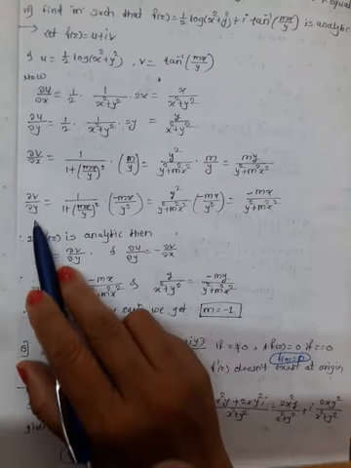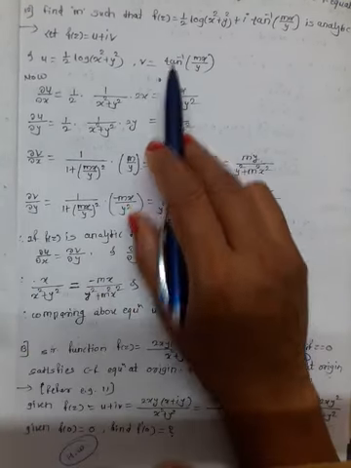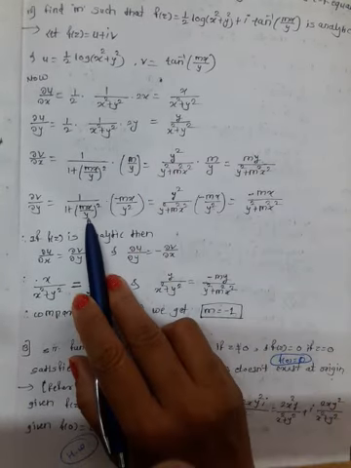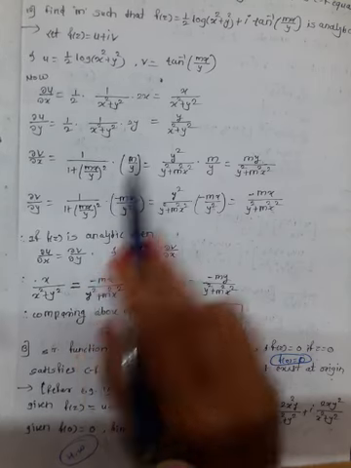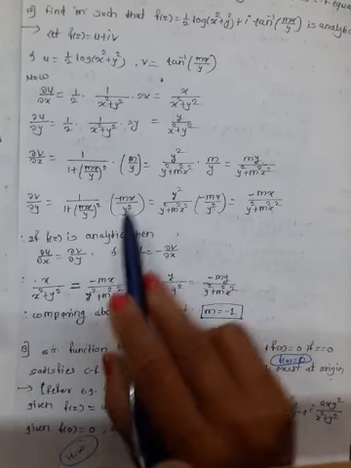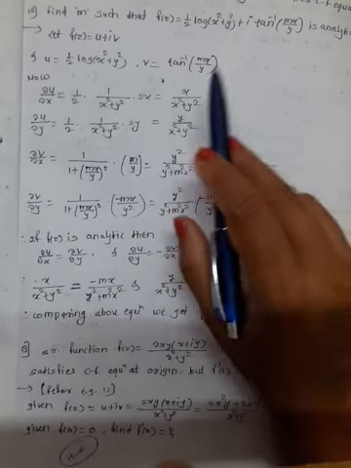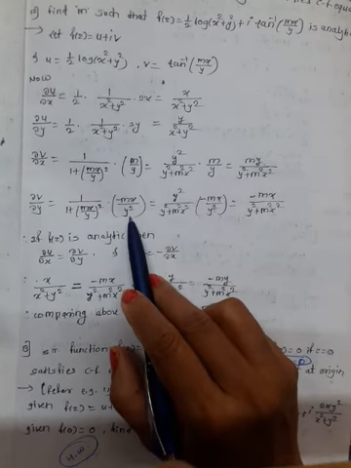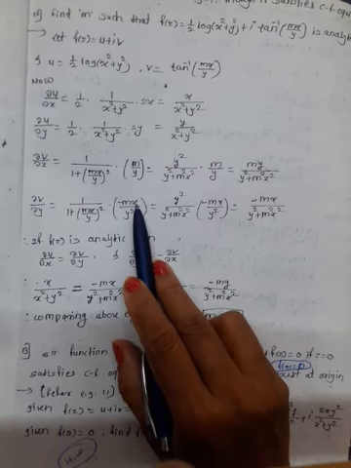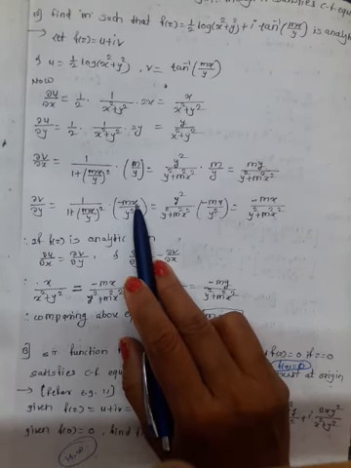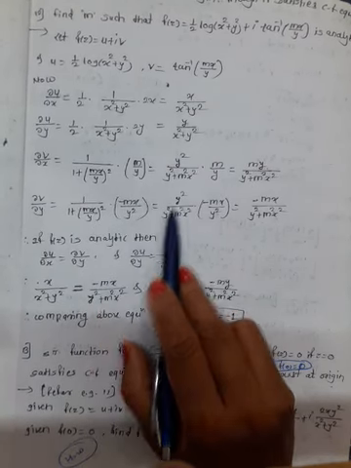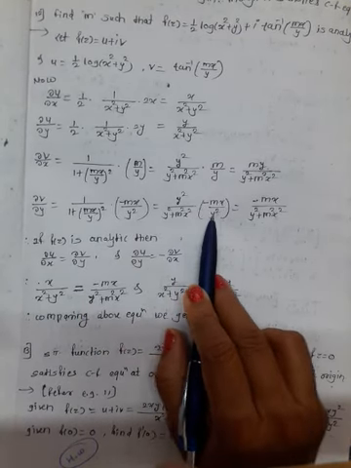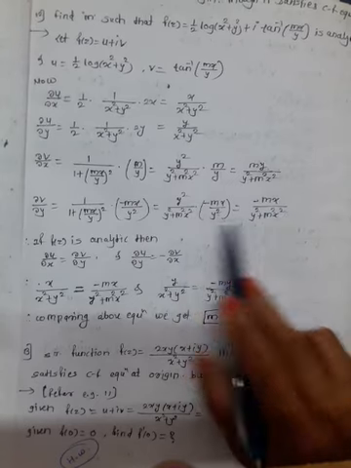Now del v by del y. Now the v derivative with respect to y, that time x is constant, the tan inverse x derivative should be applied there, 1 upon 1 plus x square, and the derivative of this term with respect to y should be multiplied. Where is y? The derivative of 1 upon y is minus 1 upon y square. mx is a constant, keep that as it is. Now simplify again, y square gets cancelled, minus mx upon this denominator as it is.